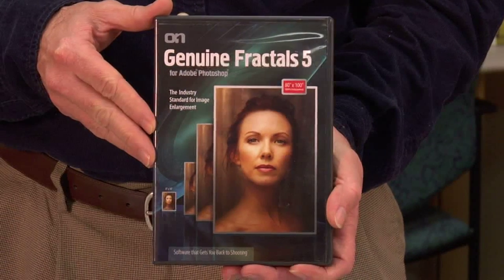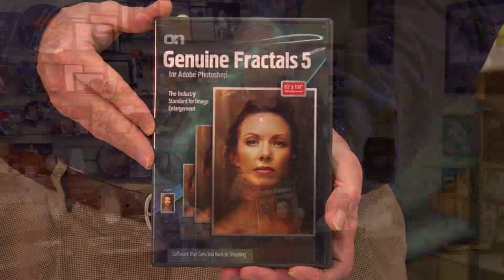Genuine Fractals. And I'm not sure if I'm holding a box that has the current version, probably not. But Genuine Fractals has been around a long time, and it's just a great plug-in for Photoshop that intelligently resamples images. The best way to describe it is that as you're enlarging a photograph, it makes really good guesses of what it would look like if you had more resolution. And I recommend that you get a copy of Genuine Fractals. It's inexpensive and it's quite useful.